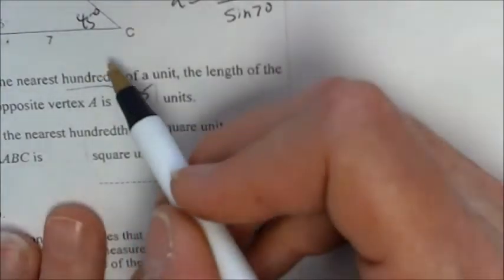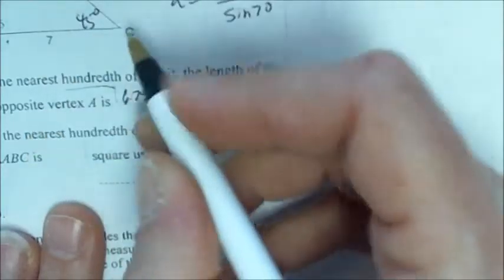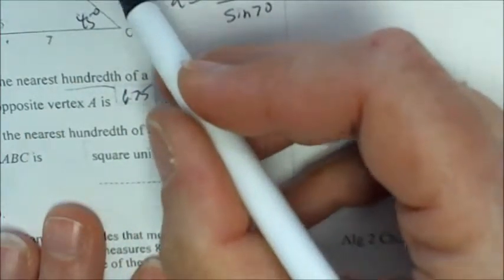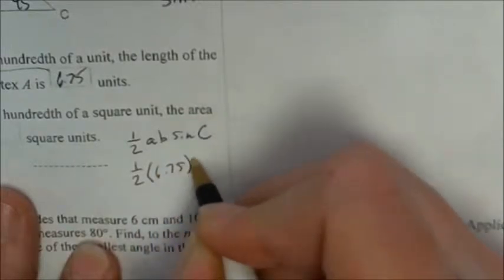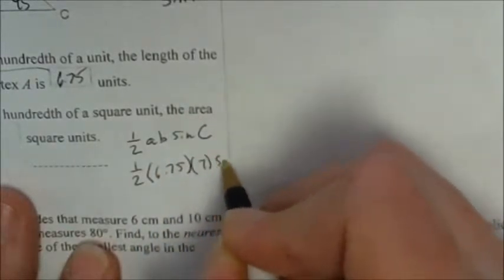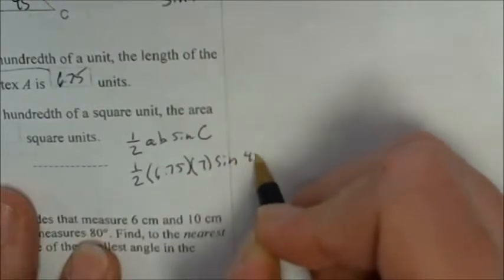And the area is 1/2. And what do we know here? We know that A is 6.75. So 1/2 A B sine of C is the area formula. So 1/2 times 6.75, B was 7, and angle C is 45 degrees.